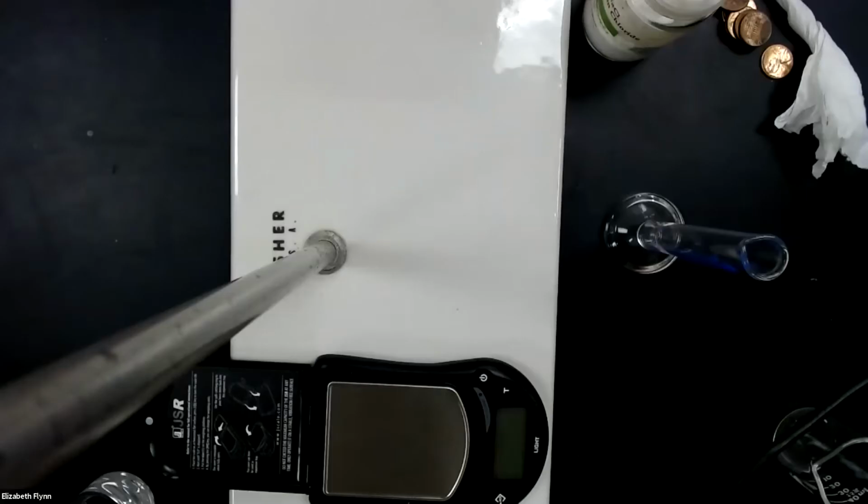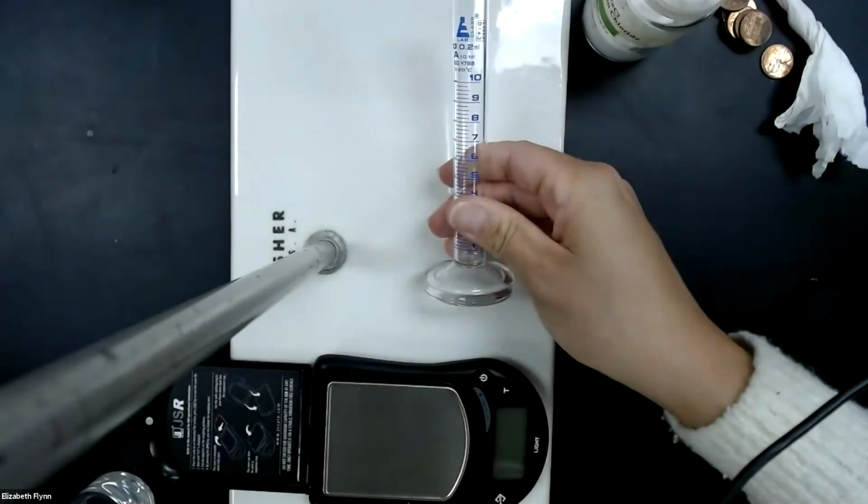There we go. Actually, turn this around. Okay, I've got it focused. And again, we got our dry graduated cylinder.